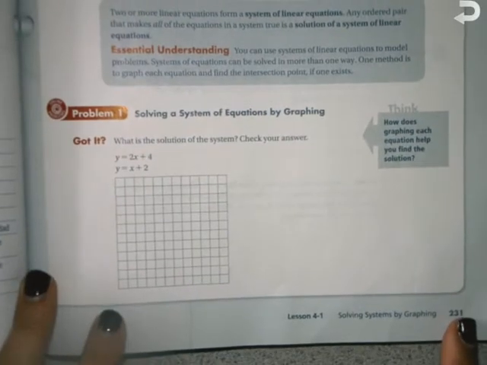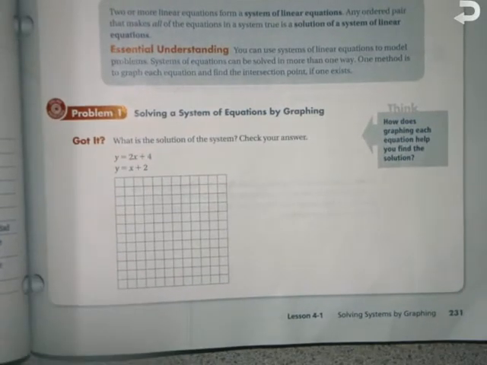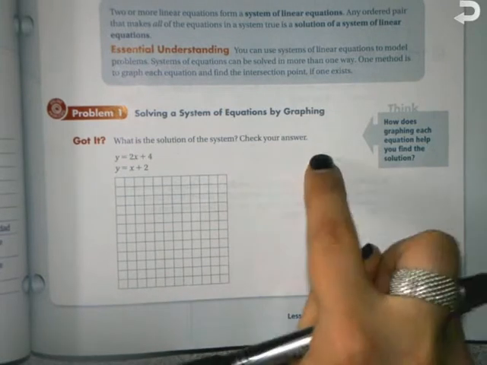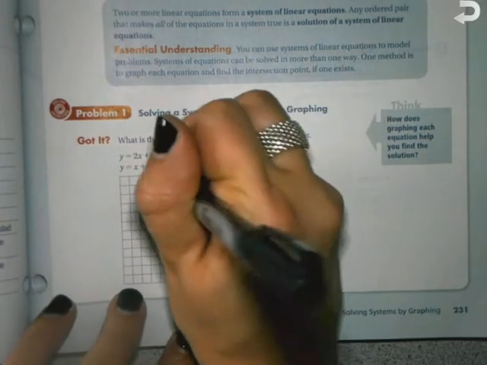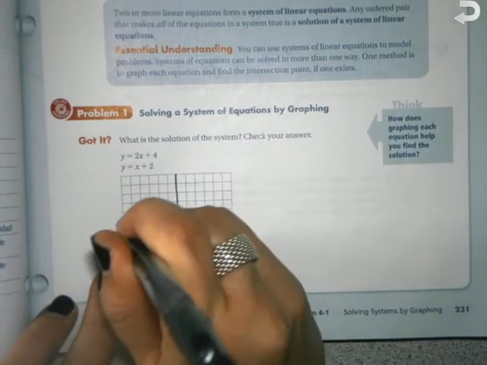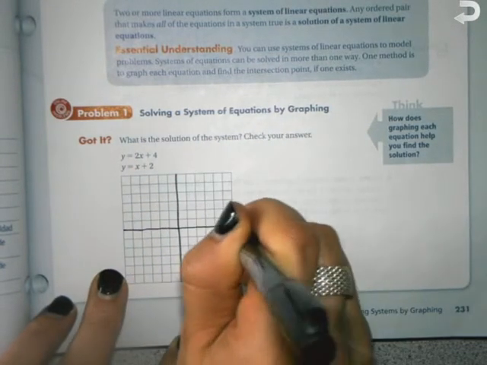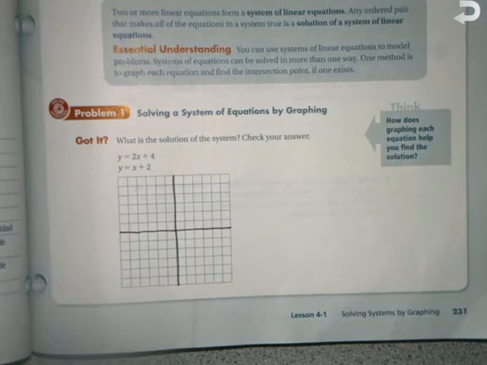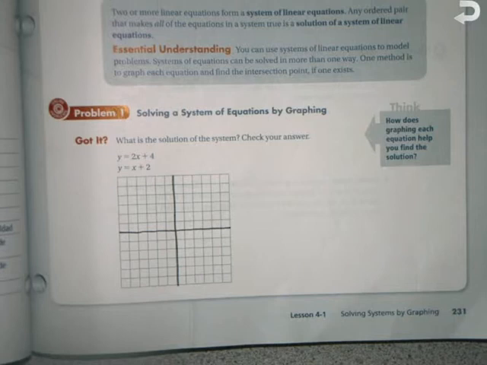So today, we're going to just solve these systems by graphing. So we're going to do problem 1 together. What is a solution to the system? And then we're going to check our answer. So before we even start, let's make our x and y axis. I'm going to use different colors.